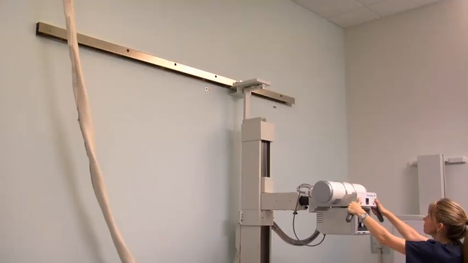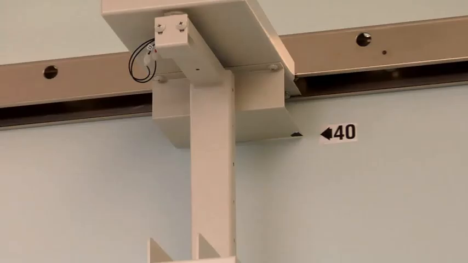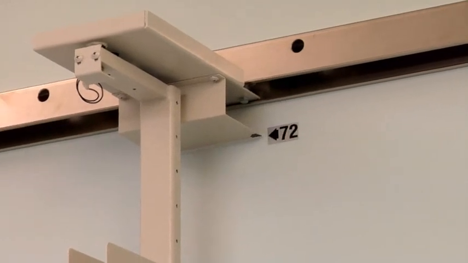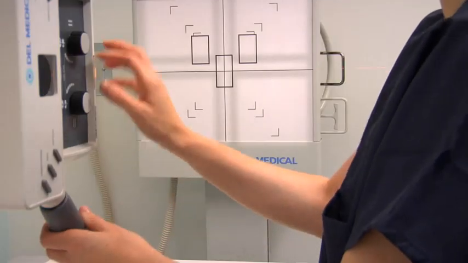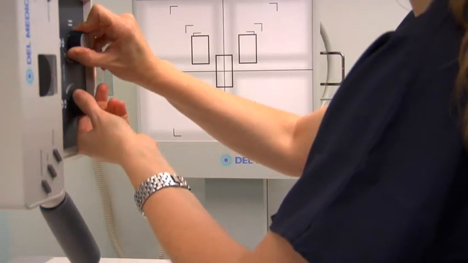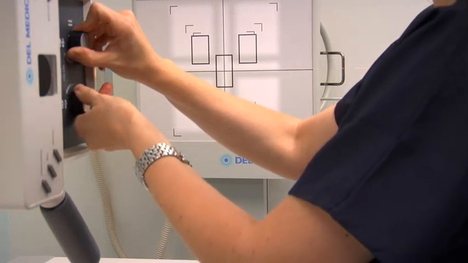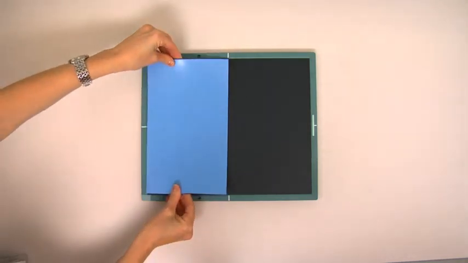Set the source to image receptor distance, SID, which is usually either 40 inches or 72 inches. Turn on the collimation light. Align the central ray to the image receptor and collimate to the size and orientation of the cassette being used. If using a single cassette for multiple projections, divide it into sections with a lead blocker.